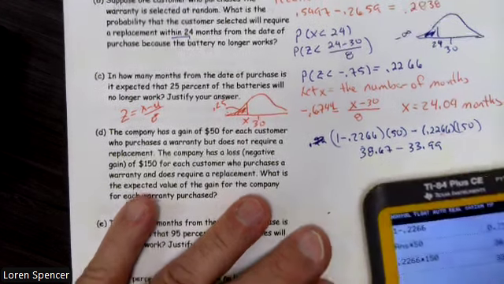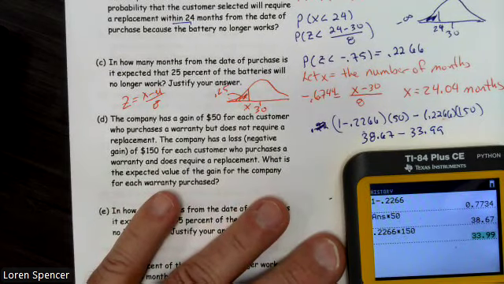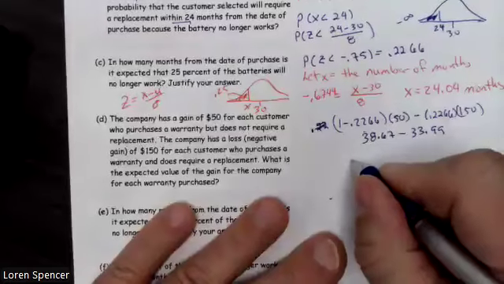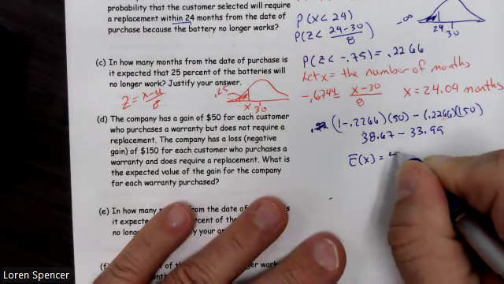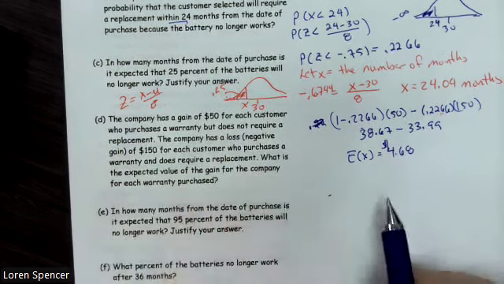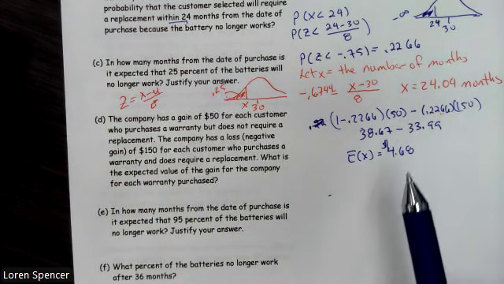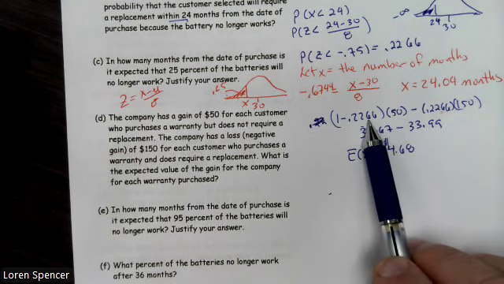So when I subtract those two, the 38.67 minus the 33.99, our expected value is $4.68. So I expect to make $4.68 for every phone I sell with this new battery, or if I sell that warranty.